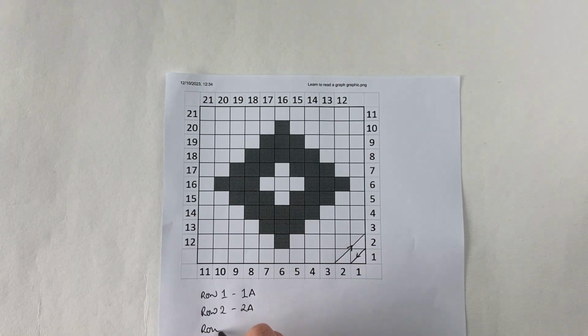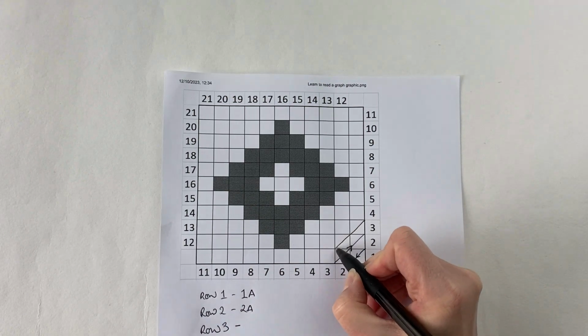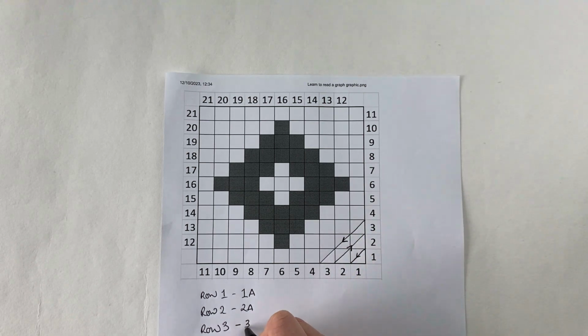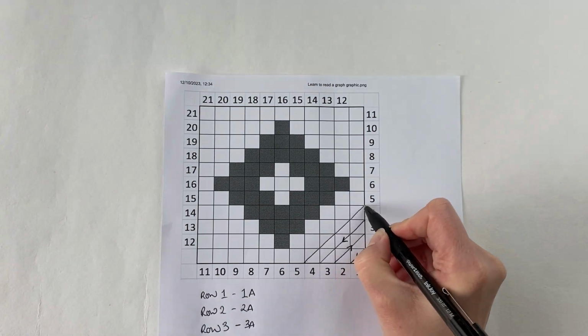For row 3, you've guessed it, we're going to be going back down the other way for 3 boxes, and we're going in this direction, and it is 3A. Now I'm going to keep going until we get to another colour and show you what to do then.